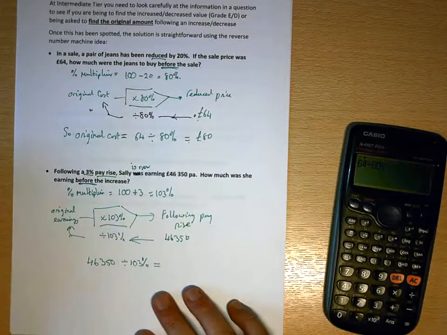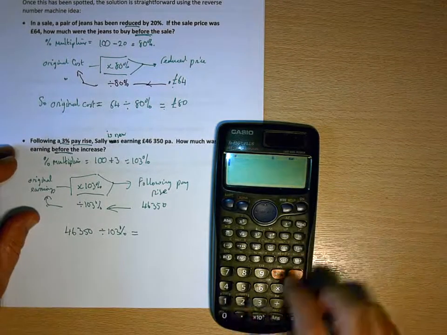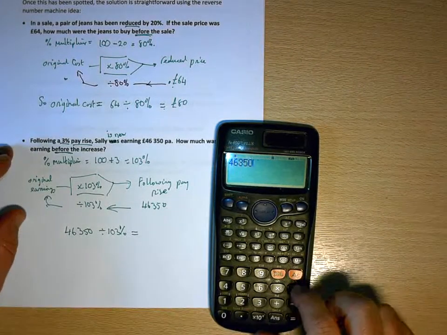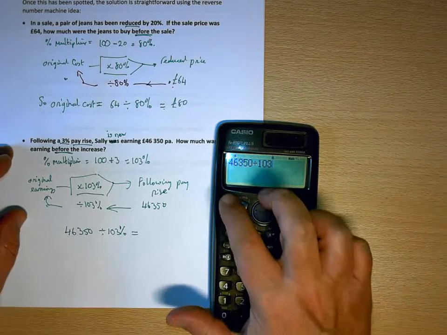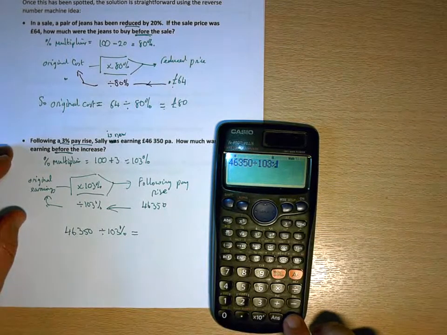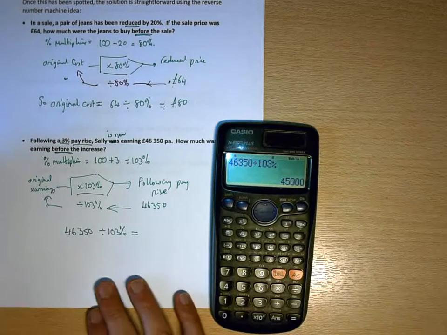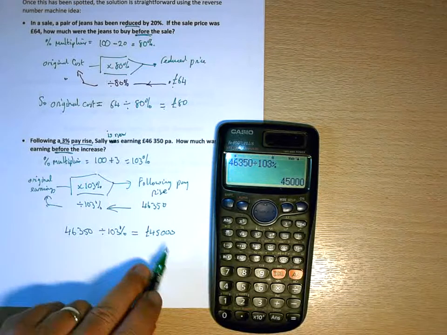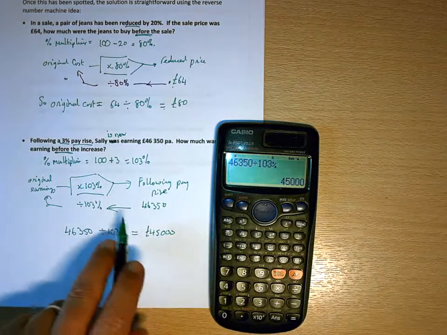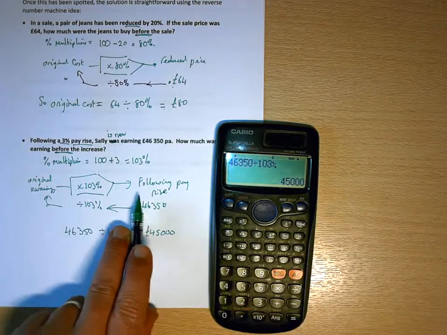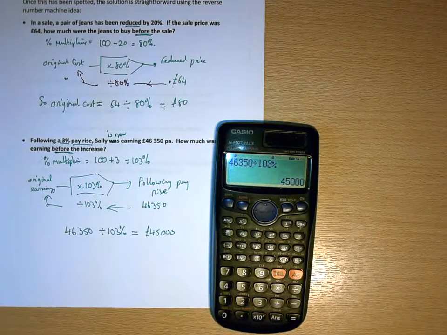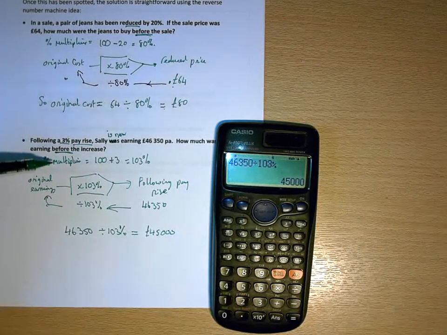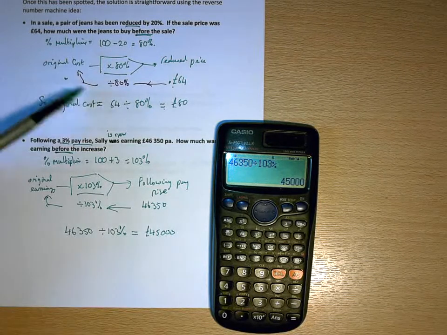Remember, the percent is vital. £45,000. So she was earning £45,000. She had a 3% pay rise, which took her earnings to 46,350.